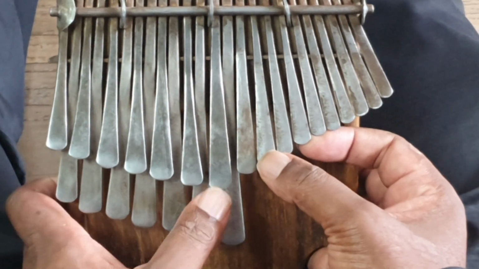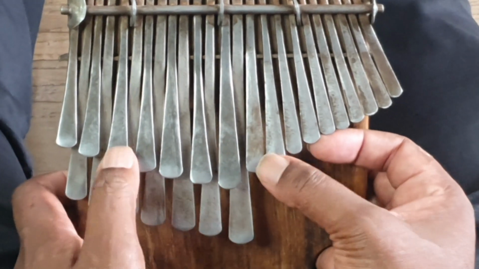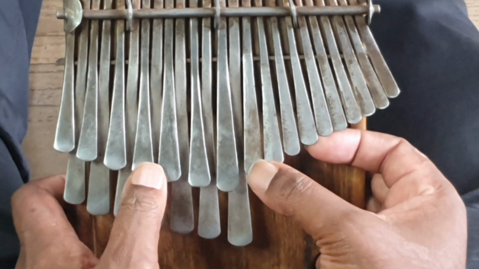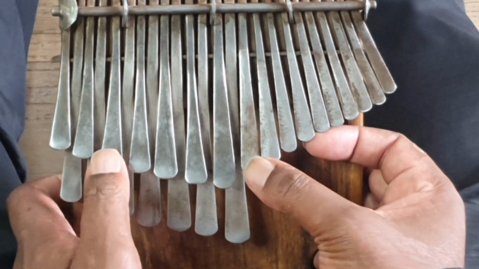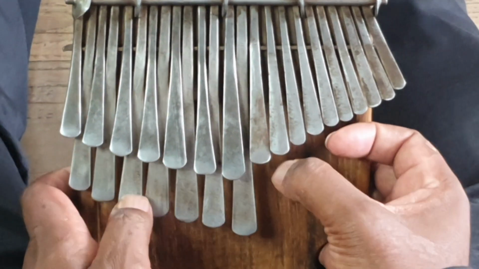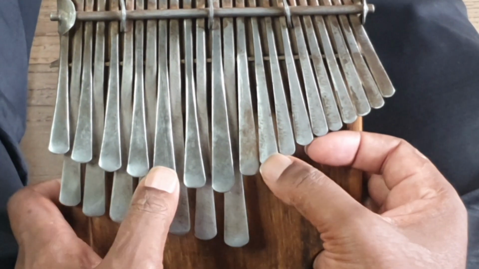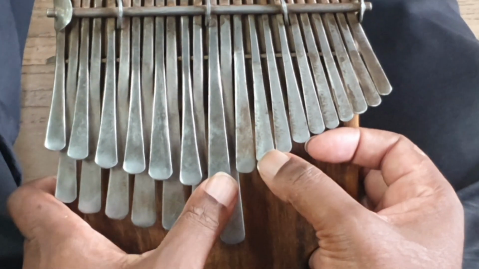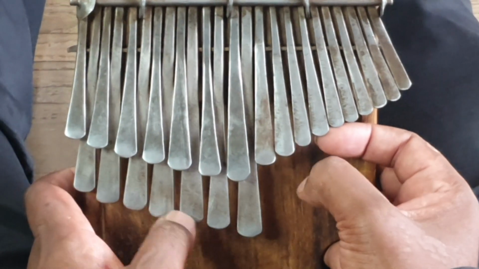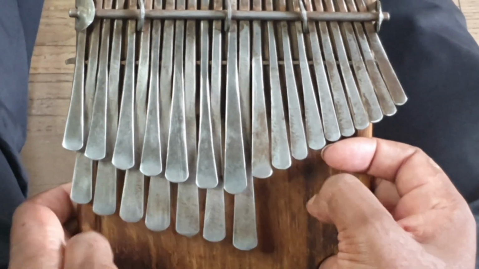And then you can start with the basic netetes playing simultaneous. Second phrase. Again. Third phrase.